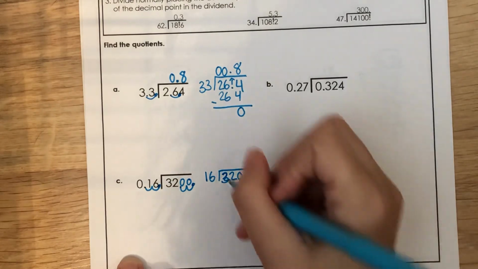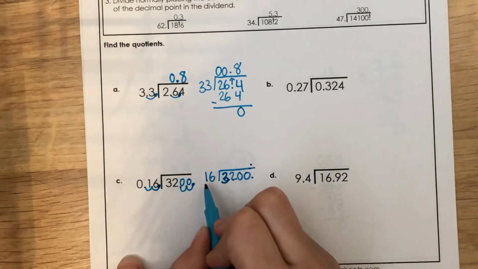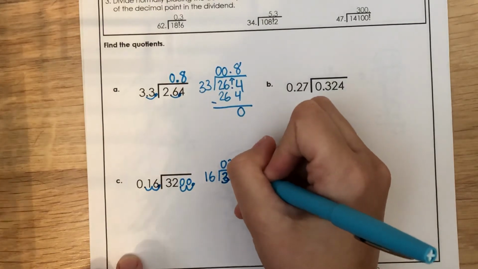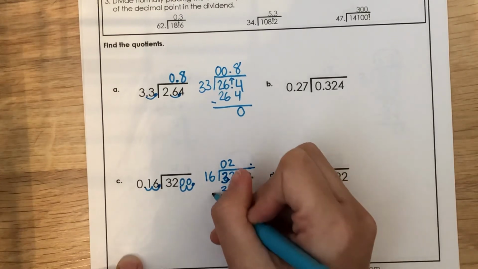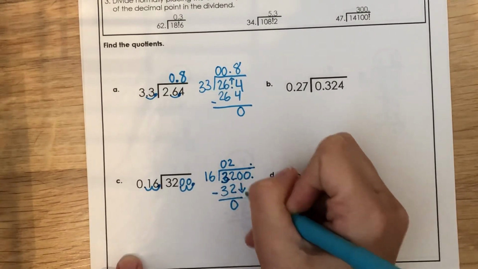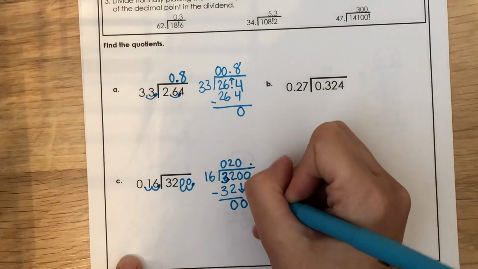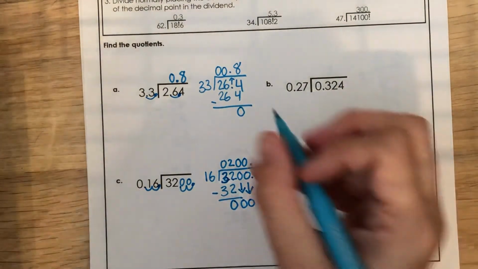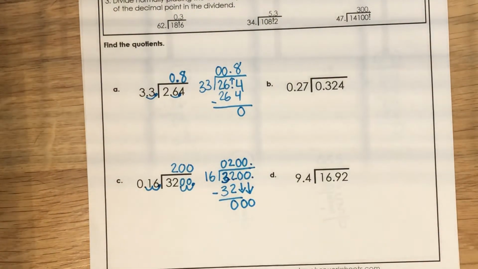So when we just divide like normal, 16 can't go into 3, but 16 can go into 32 2 times. 2 times 16 is 32. And we subtract to get 0. We bring down our 0, which means we get another 0 in the quotient when we bring down our other 0 for another 0. So that means that our quotient is 200. So that is how we divide with decimals.